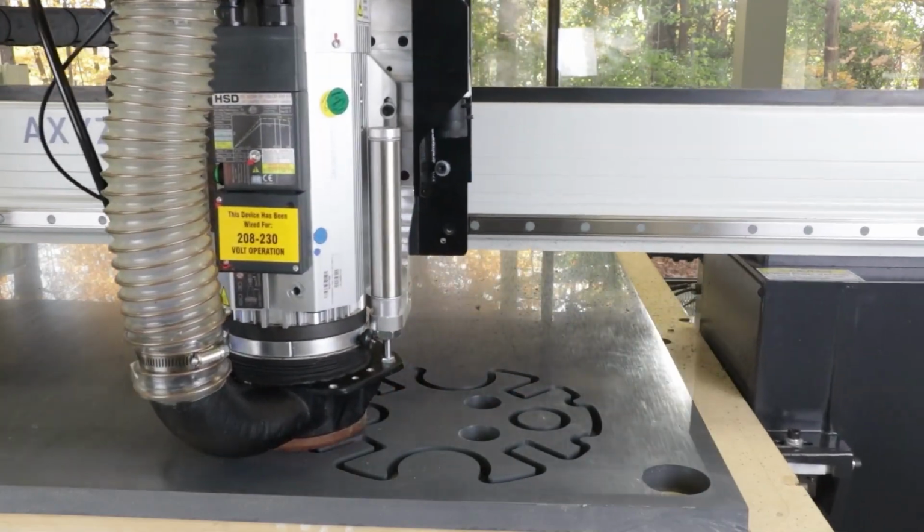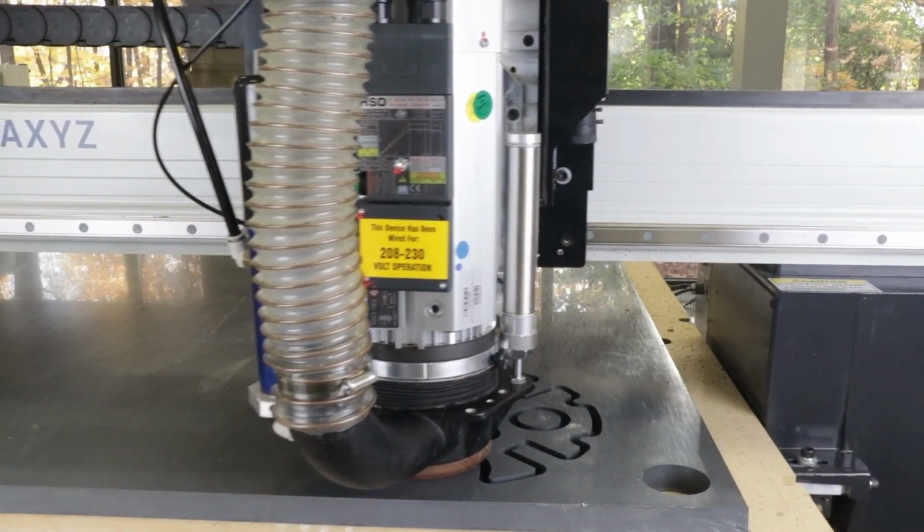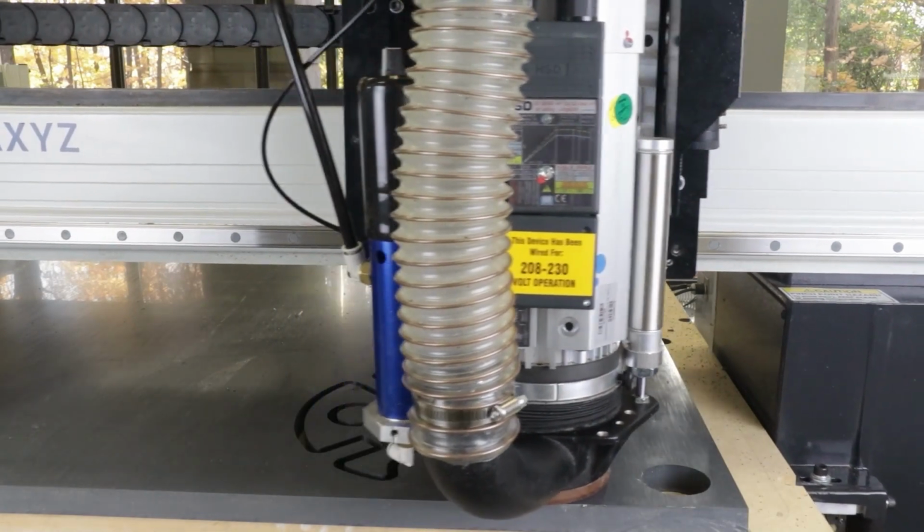So again, with this tool I'm running at 175 inches per minute, and it's blasting through this PVC in 3 passes.